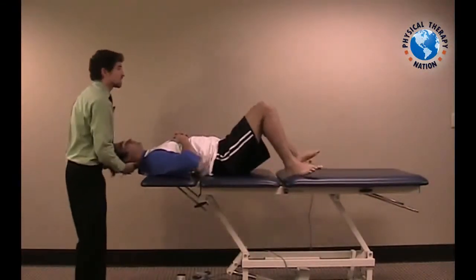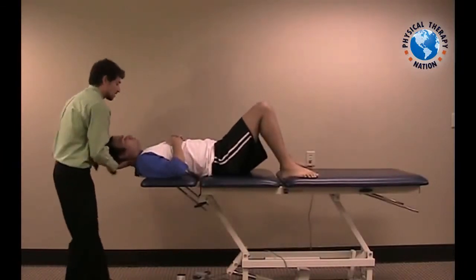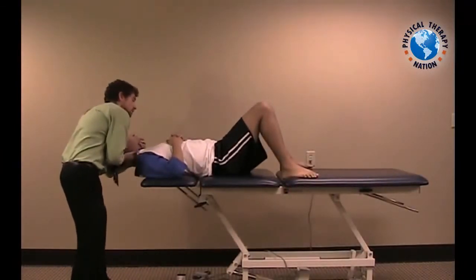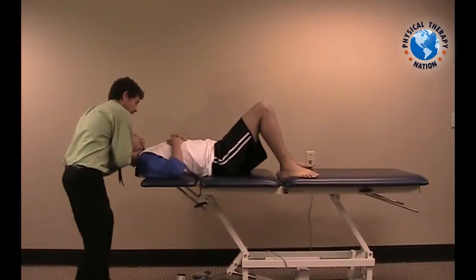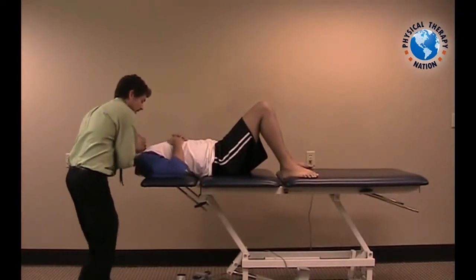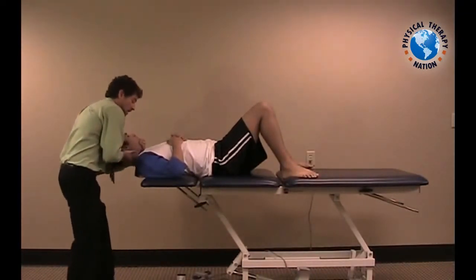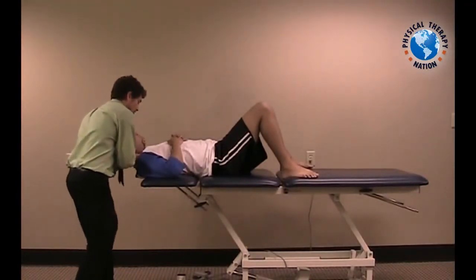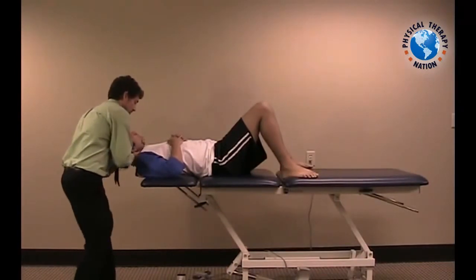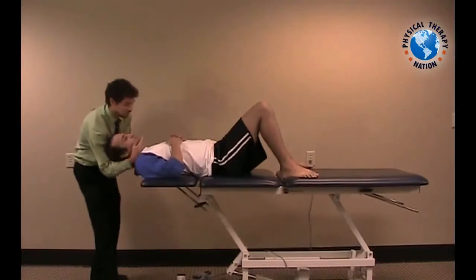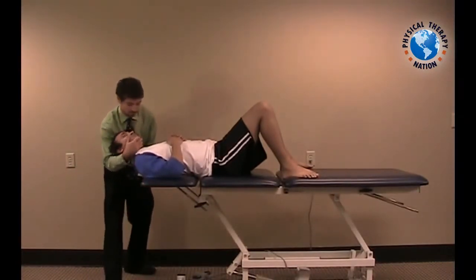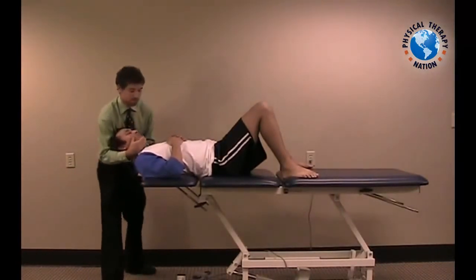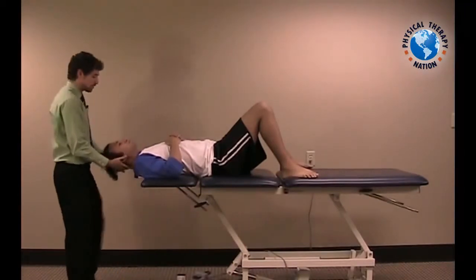We'll start to assess the right side first. So what I'm going to do is first just take him into some side flexion here, all the way to the right, just like that. Now I can isolate each individual facet by moving up and down the articular pillar and assess side flexion at every cervical segment. I can then do the same thing for the left side. Good, just like that.